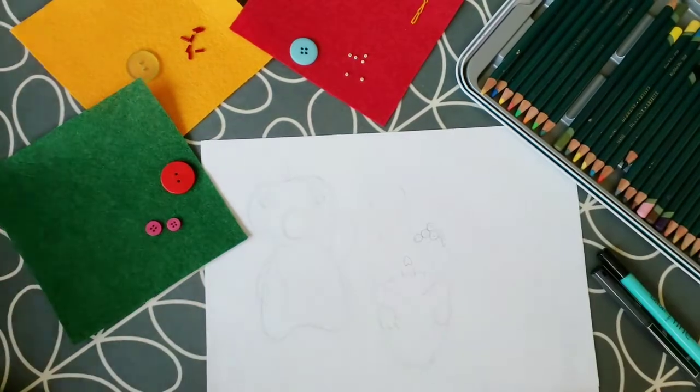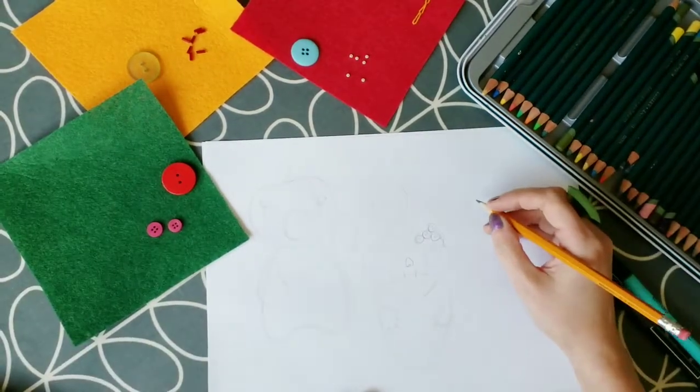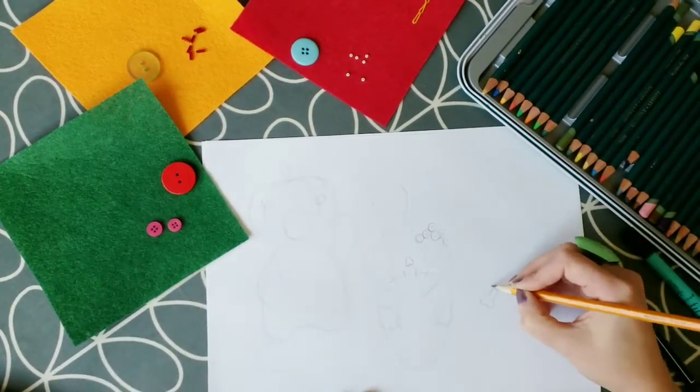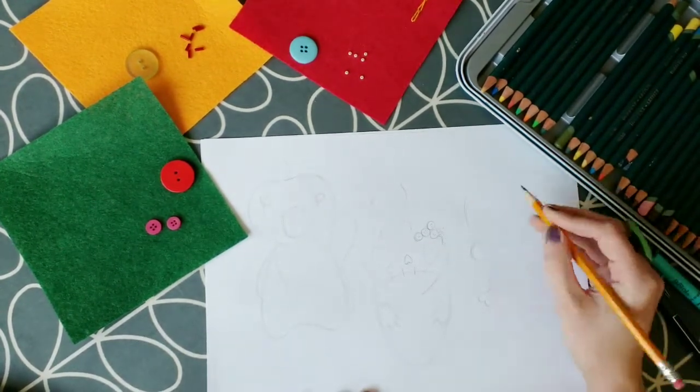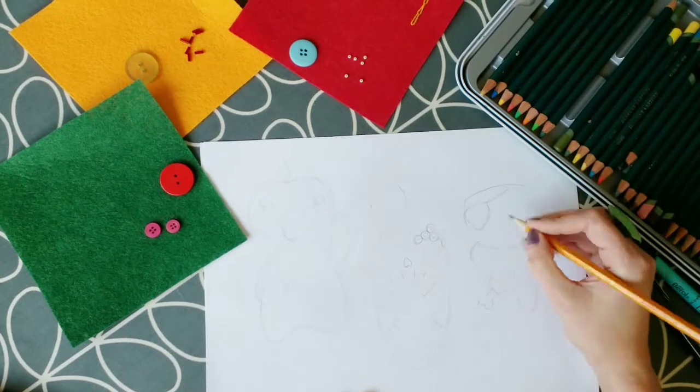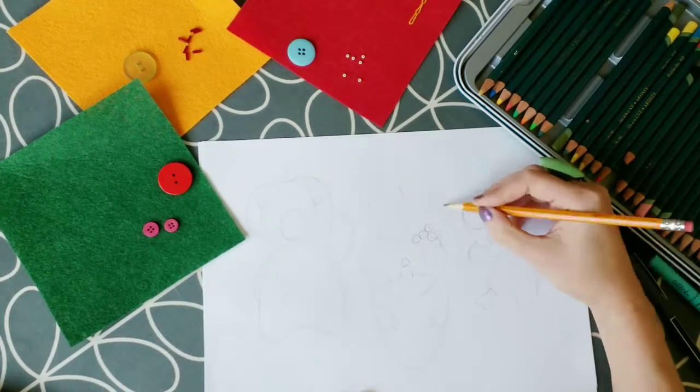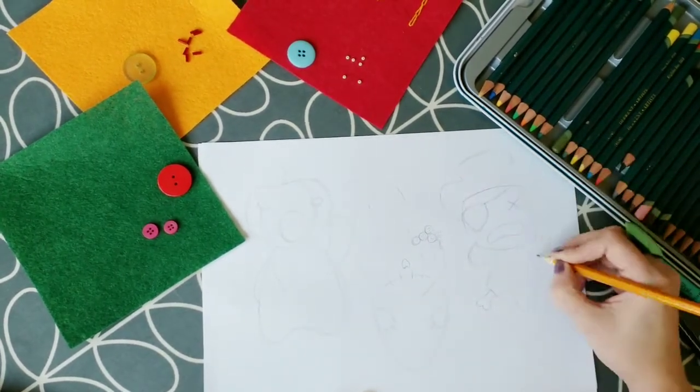Now like I say, there's no right or wrong way of doing this. This is effectively your plan, so this is going to help you when it comes to making your product. If you were making it up as you went along and didn't have a design to follow, it's much more likely that you'll make mistakes in your material.